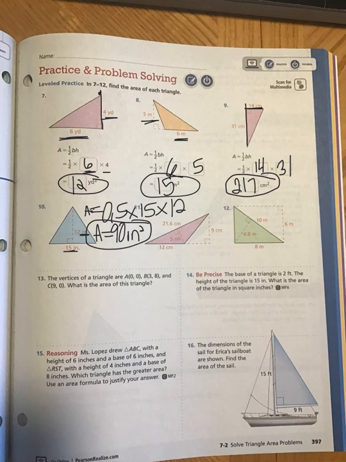Okay. Number 11 is tricky because on number 11 there's actually 4 numbers. So the first thing we need to do on number 11 is figure out where's our base. Our base is 12. Where's the highest point of the triangle according to the base? It would be right here. So then if I go straight down to make a right angle, my height is 9. So then I know it's 0.5 times 12 times 9. So my area would be 54 centimeters squared on that one.